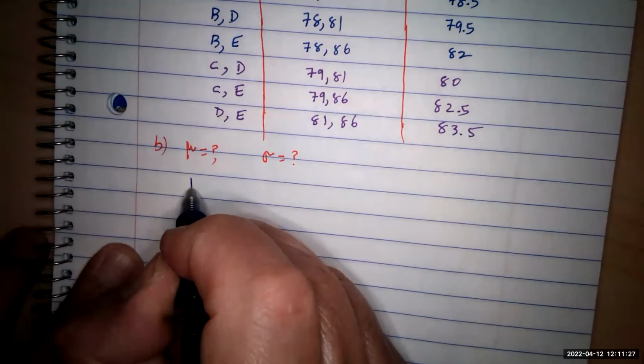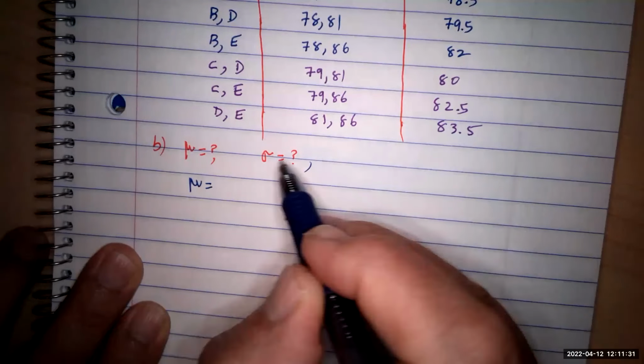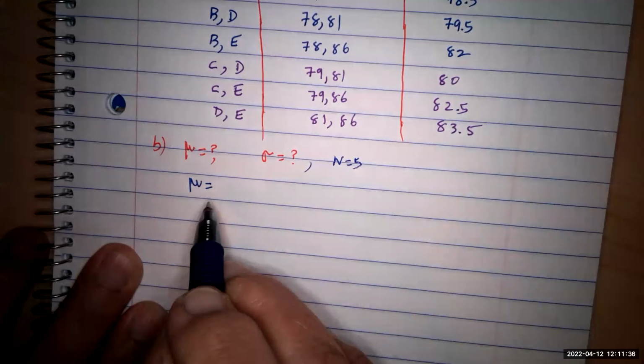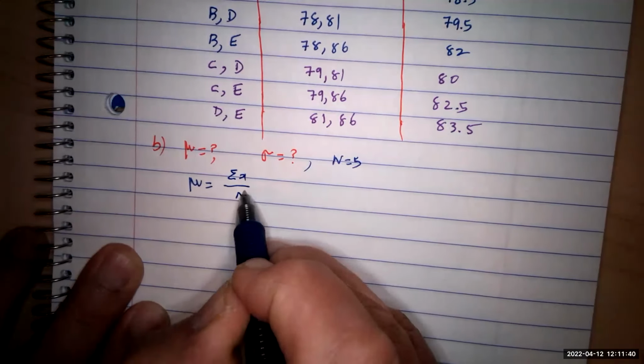So mu is going to be, remember originally the sample size is equal to 5, the original one. So we add them, sigma x, if you like, divided by n.